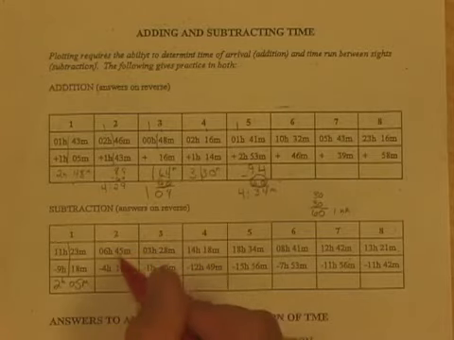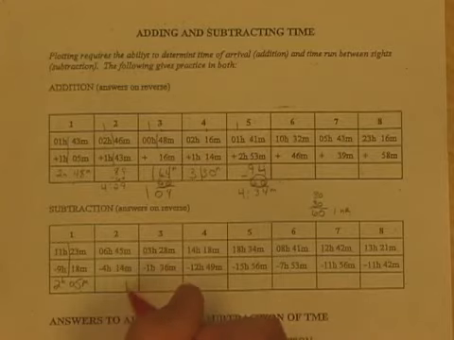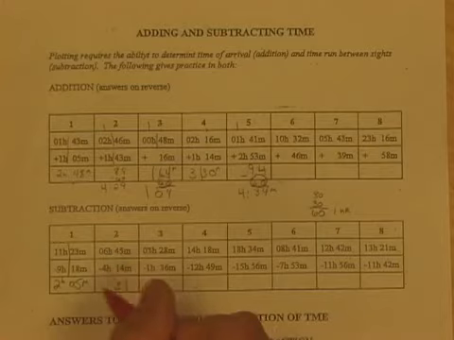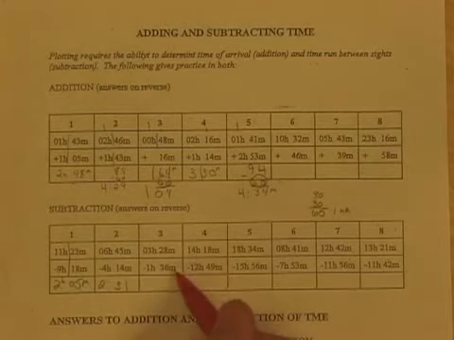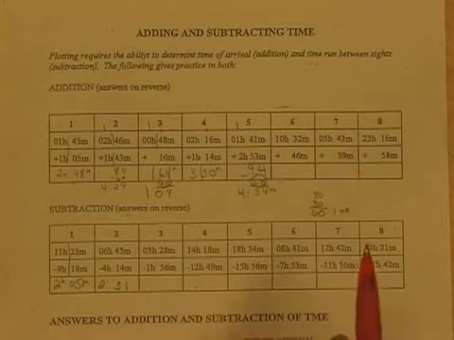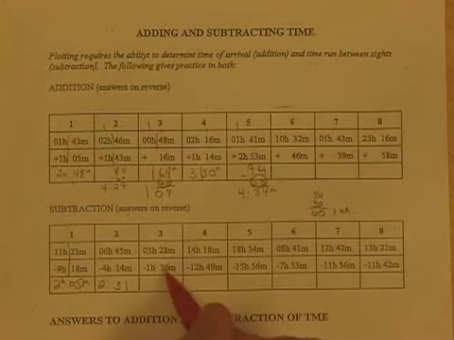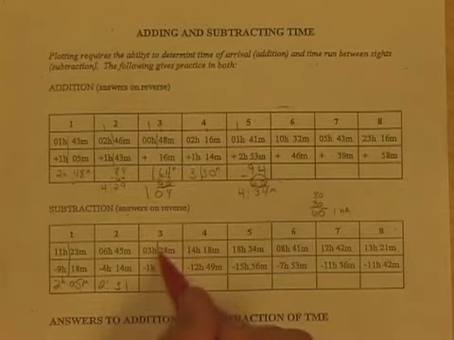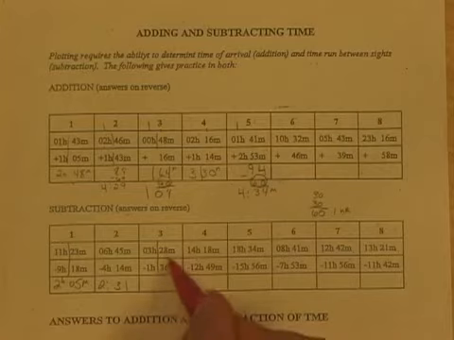Same thing here. We can take 14 from 45. 4 from 5 is 1, 1 from 4 is 3. 6 minus 4 is 2. But then we get to this situation, and this is the one that always catches you. You cannot take 36 minutes from 28 minutes. If you have 28 and you try to take 36, you're going to be in a negative number. So we can't do that.